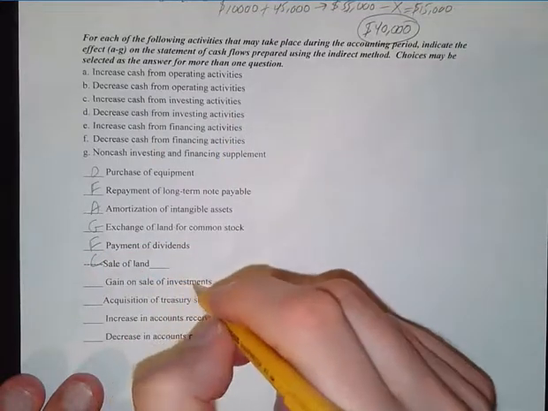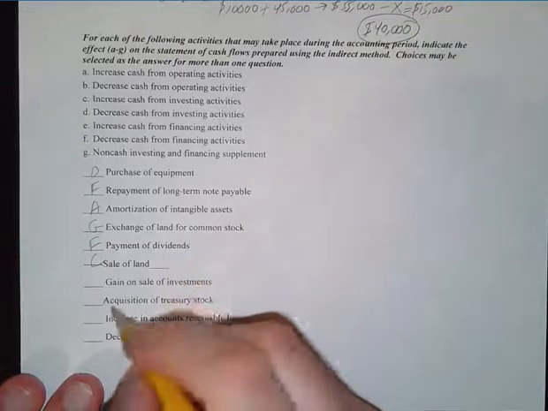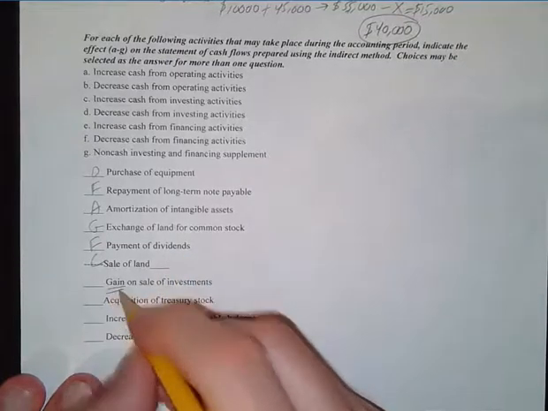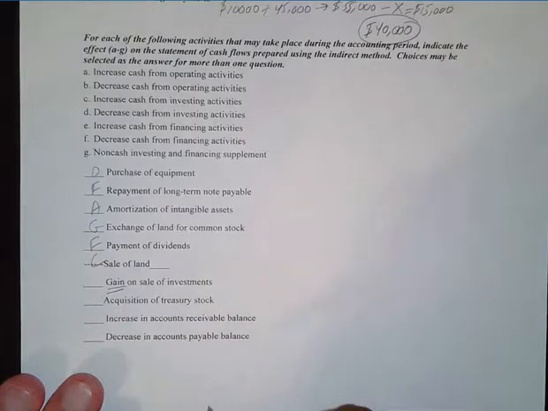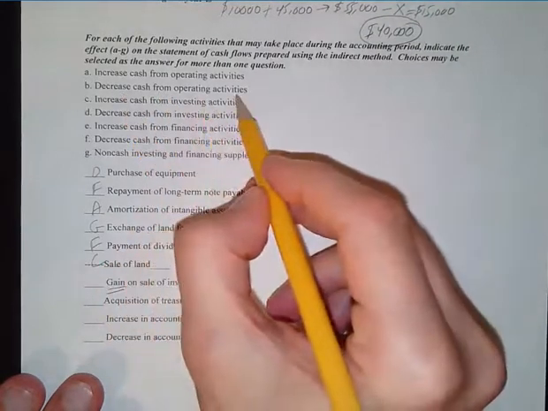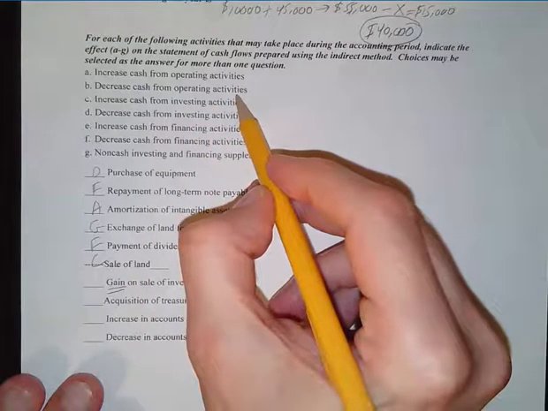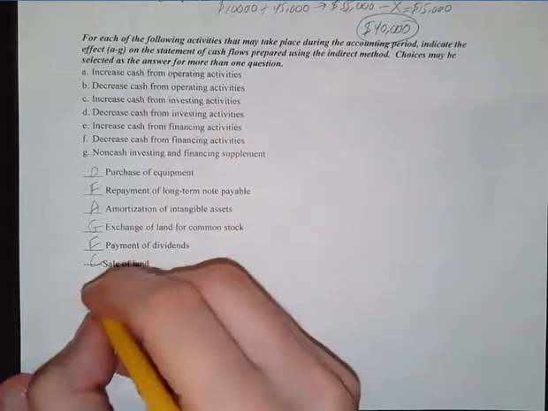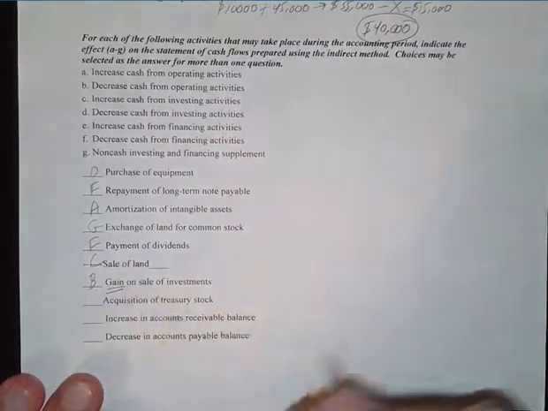Gain on sale of investments. We're only talking about the gain here. Okay? So that is going to be a decrease cash from operating activities because the cash increase came from an investing activity. So choice B is going to be correct.